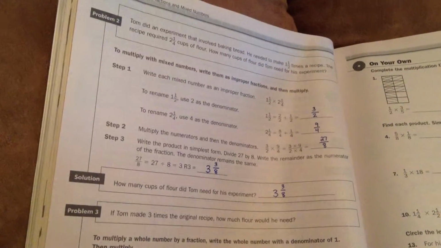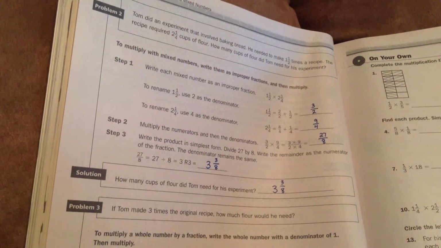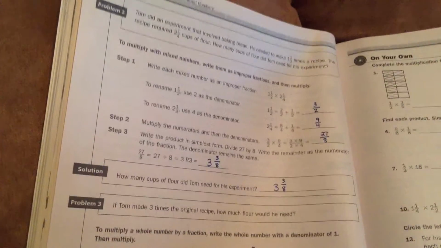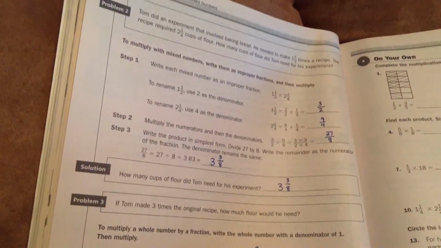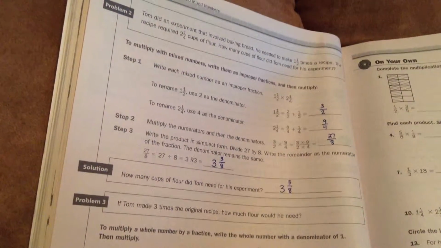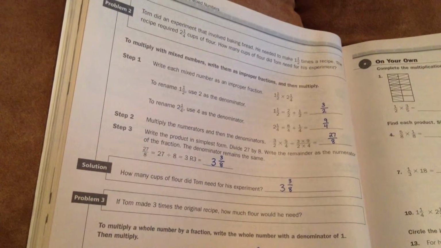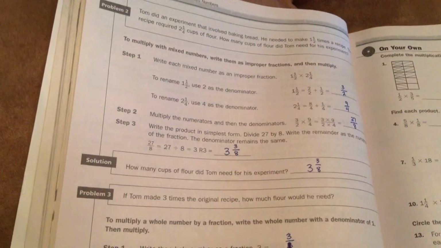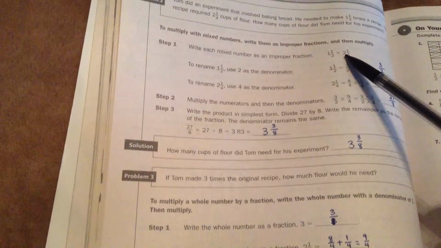Problem number 2, it says Tom did an experiment that involved making bread. He needed to make 1½ times the recipe. The recipe required 2 1/4 cups of flour. How many cups of flour did Tom need for his experiment? So we have mixed numbers, the 1 1/2 and the 2 1/4. So we're going to have to multiply these.